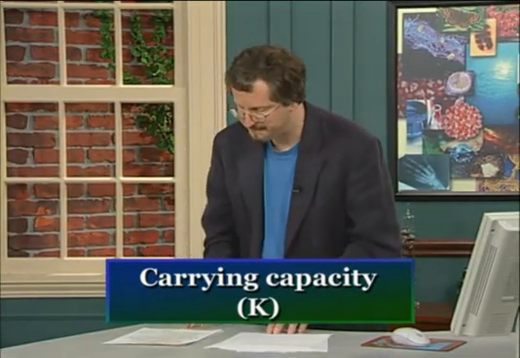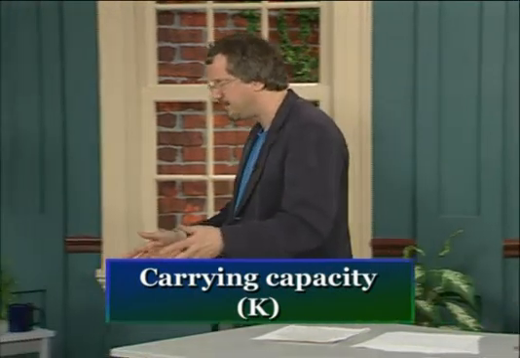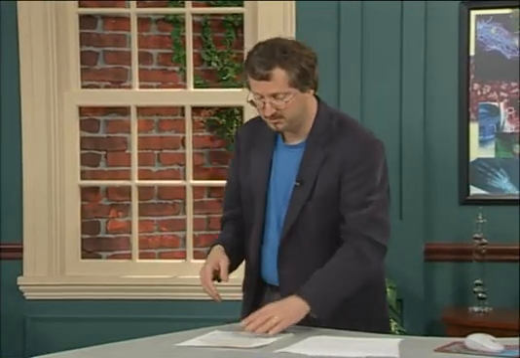This limit to the number of individuals that can fit into a particular habitat is what we call the carrying capacity of a habitat. And we denote it by the symbol capital K. Now, the intrinsic rate of increase of a species, r max, is a property of the species. It has to do with the life history characteristics of the species. K, the carrying capacity of a species in a habitat, is actually a property of the environment. It depends on the resources available in the environment.